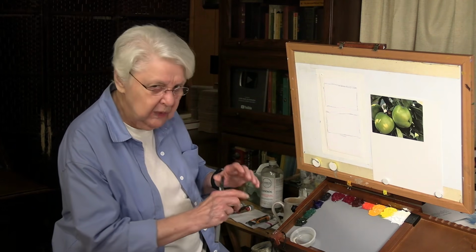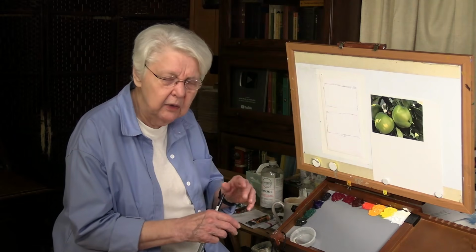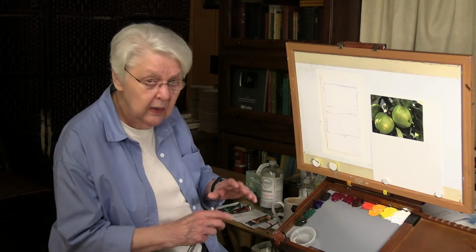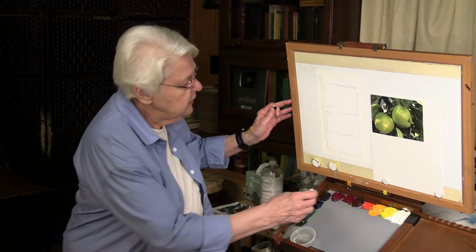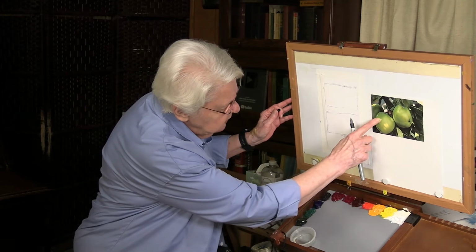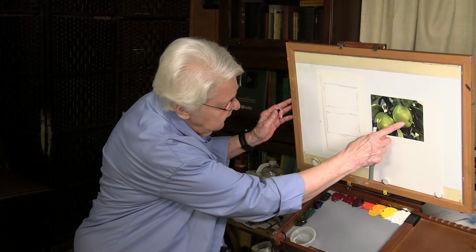So sometimes I'll start out with a preliminary drawing. Sometimes I'll just combine the drawing and the Notan. So I'll show you both of those too. So let's say, suppose there really is more light pattern over here than there is with that one.